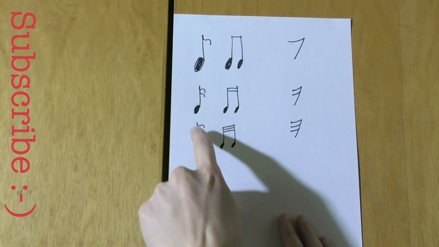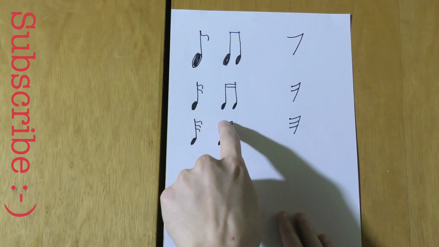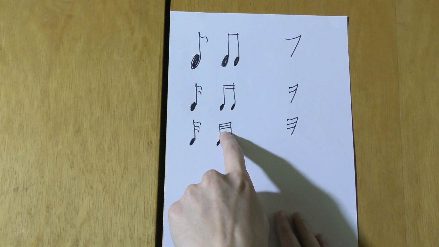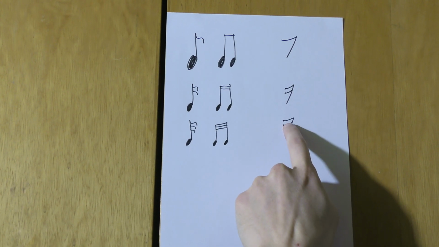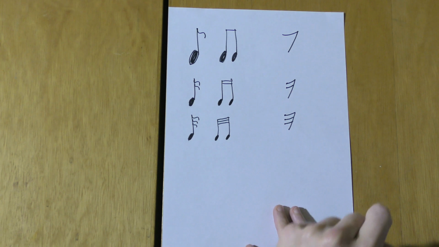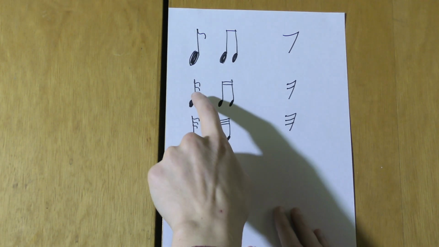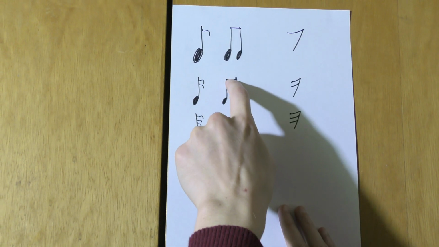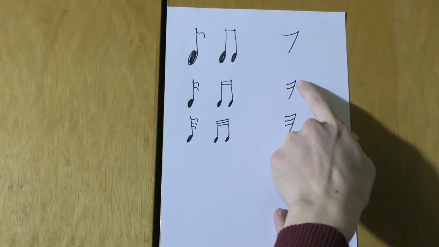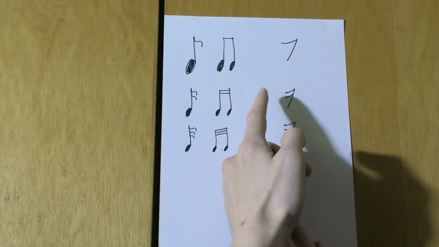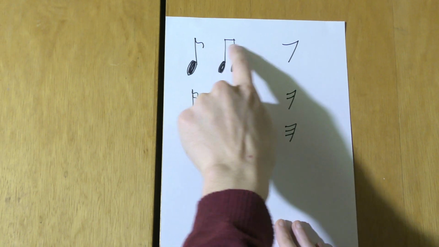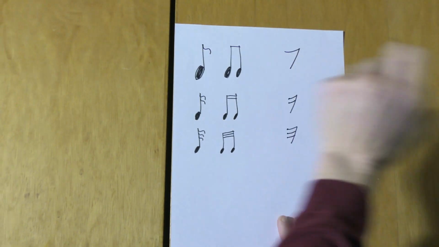So for a 32nd note we have 3 flags, 3 beams, and if we want to look at the rest, which is the subject of this video, we again have 1, 2, 3 little flags. If we take a look at a 16th note, we have 2 flags or 2 beams, and the rest has 1, 2 little flags. Same thing goes for an 8th note: 1 flag, 1 beam, 1 flag.